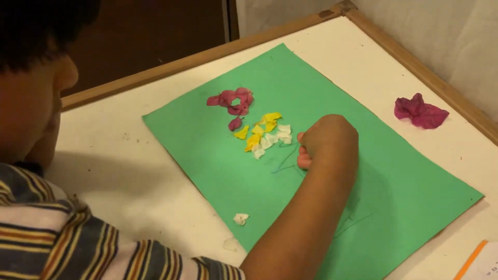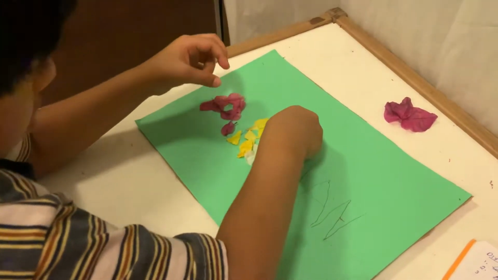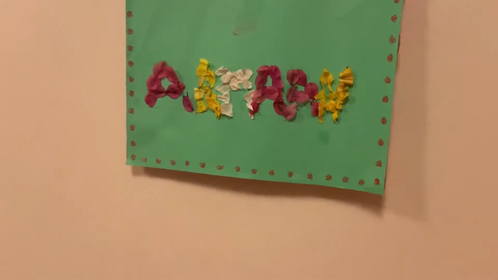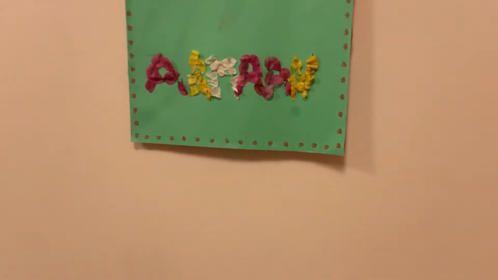He loved how it turned out. For younger kids, you can simply write their names on paper and ask them to stick the flowers.